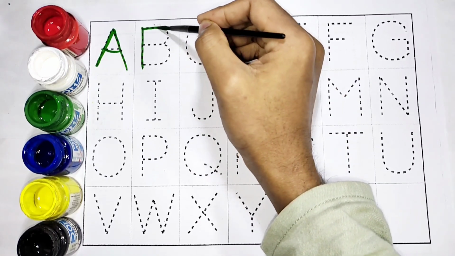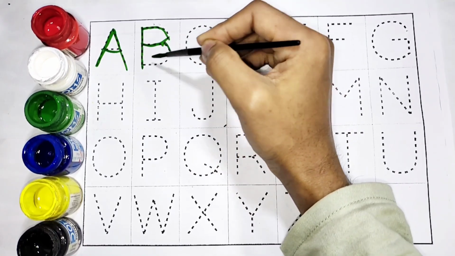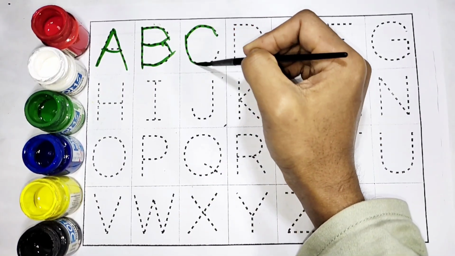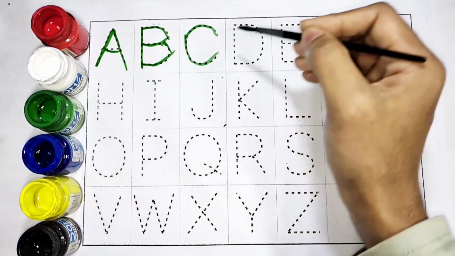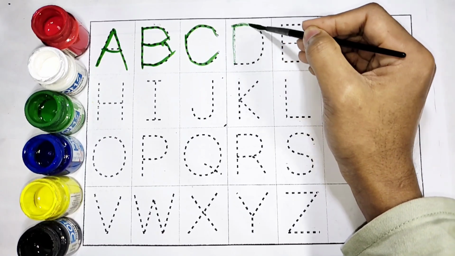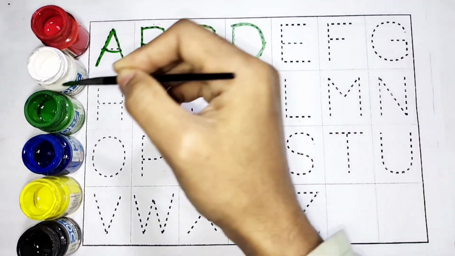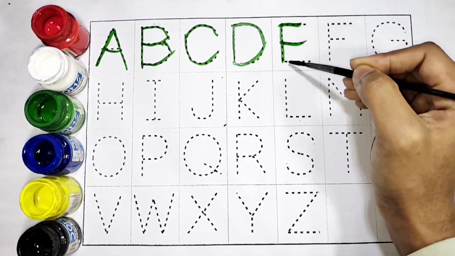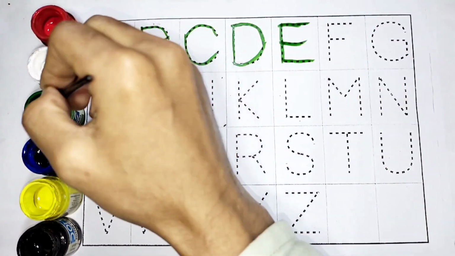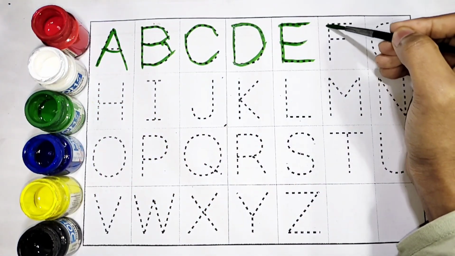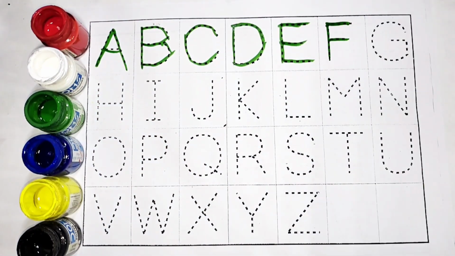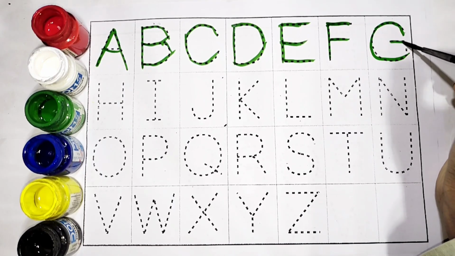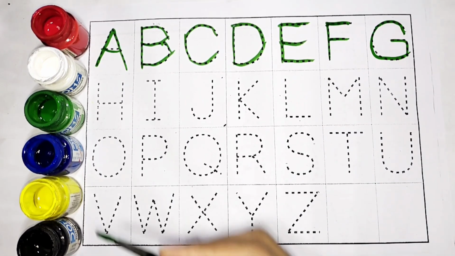A for apple. B for ball. And the next one is C for cow. D for dolphin. The next one is E for egg. Kids, the next one is F for fish, F for fan. G for goat. The next one is H.